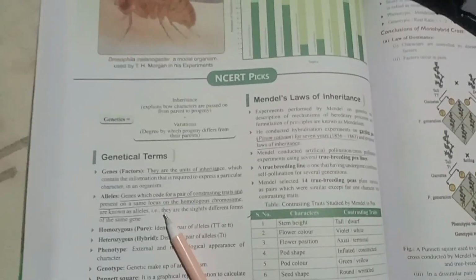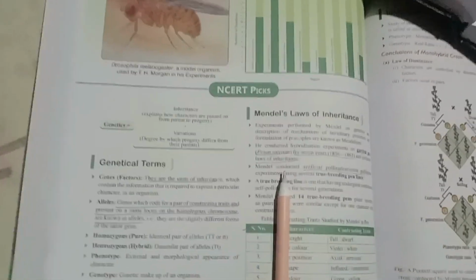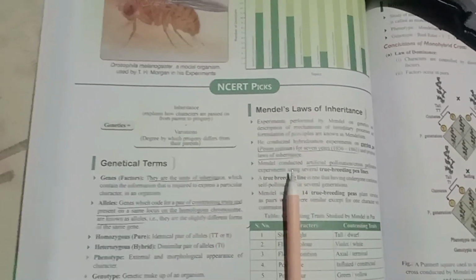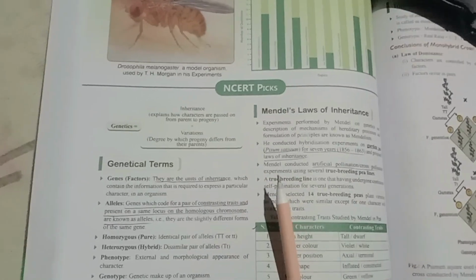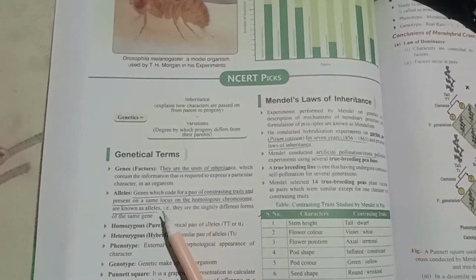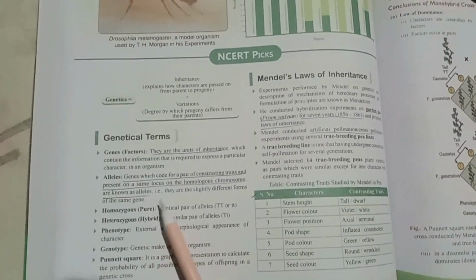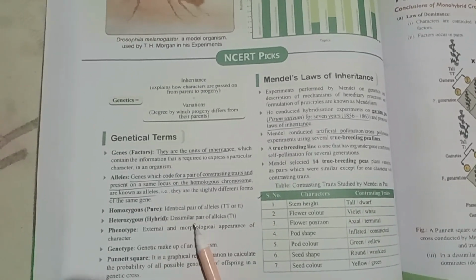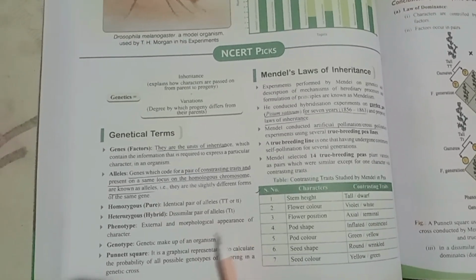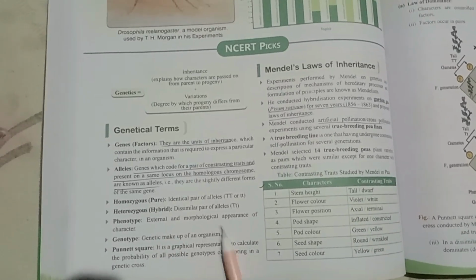So one character, but it can have many contrasting traits or alleles. It may be violet, red, white. So these contrasting characters are called traits or alleles, and the character is called itself character. Homozygous means it's pure. Heterozygous means dissimilar pair of alleles. Phenotype, external and morphological appearance of character. Genotype, genetic makeup of an organism.